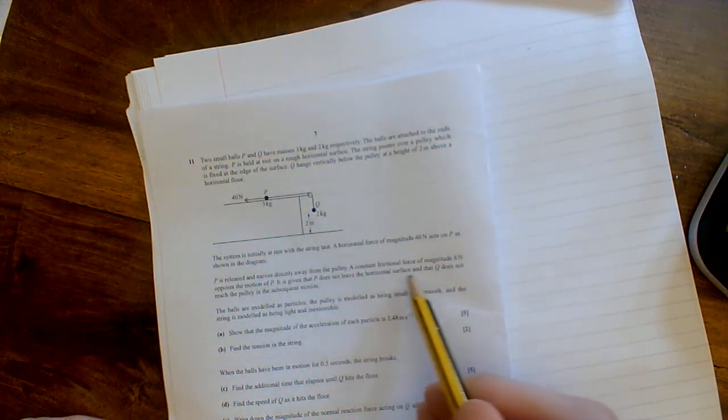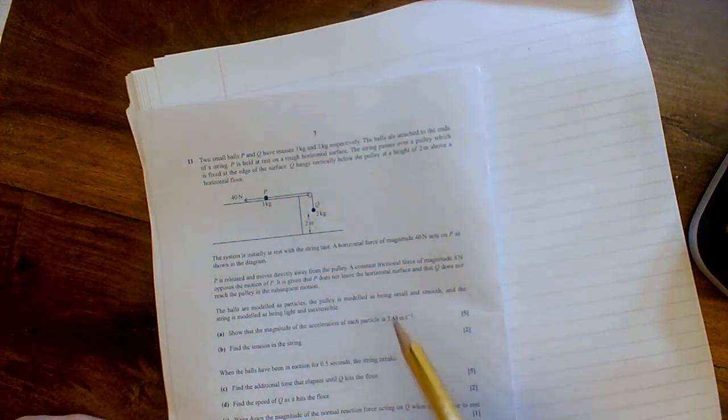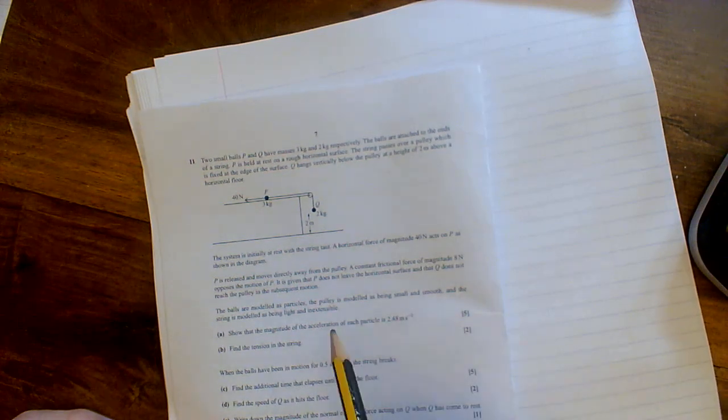It is given that P doesn't leave the horizontal surface and Q does not reach the pulley in the subsequent motion. The balls are modelled as particles. The pulley is modelled as being small and smooth, and the string is modelled as being light and inextensible. Show that the magnitude of the acceleration of each particle is 2.48. Okay, so here we go.